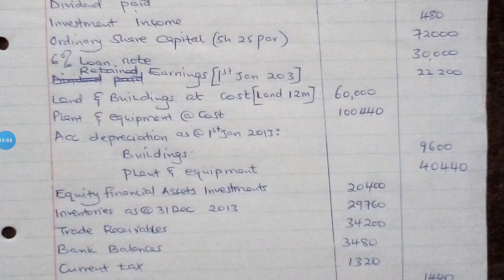So 38,400 is the net book value of buildings before revaluation, or simply as at 1st January 2013. So from that point, we have now known that at the beginning of the year, that is 1st January, the net book value for our buildings was 38,400.